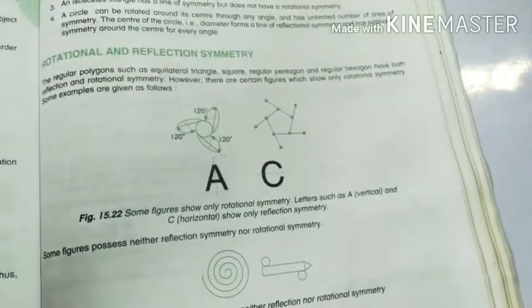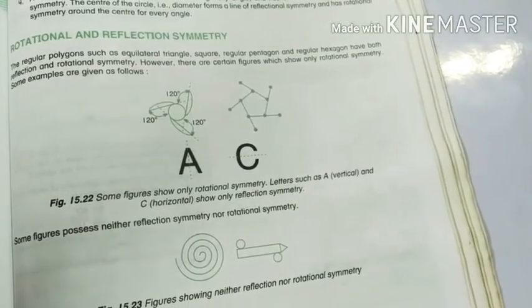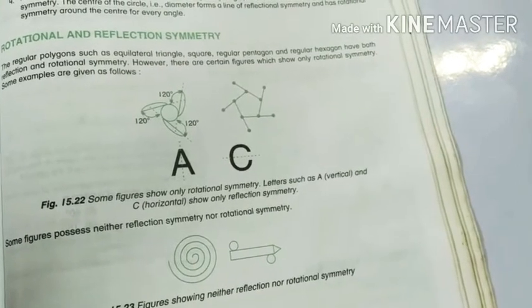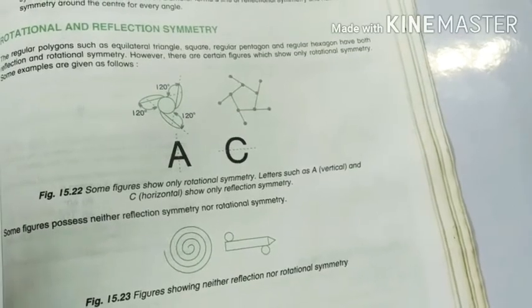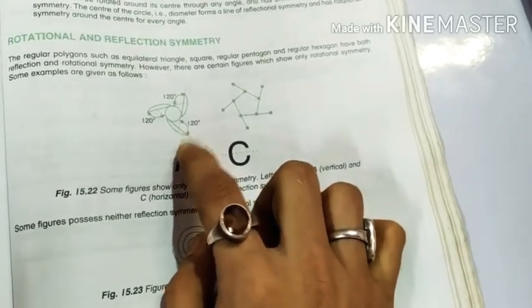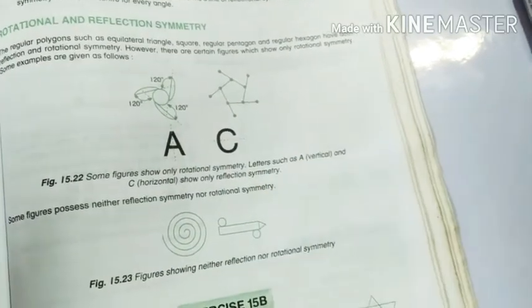Rotational and reflection symmetry. The regular polygons such as equilateral triangle, square, regular pentagon and regular hexagon have both reflection and rotational symmetry. However, there are certain figures which show only rotational symmetry. For example, the ones given below. This type of figures shows only rotational symmetry.